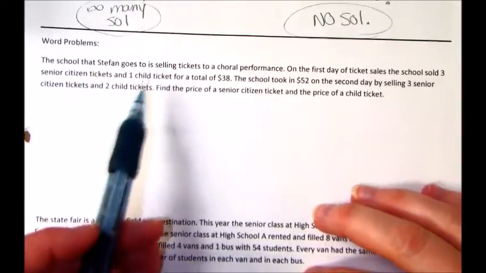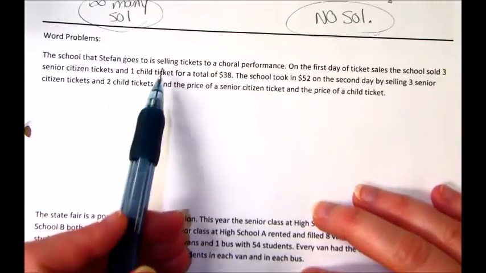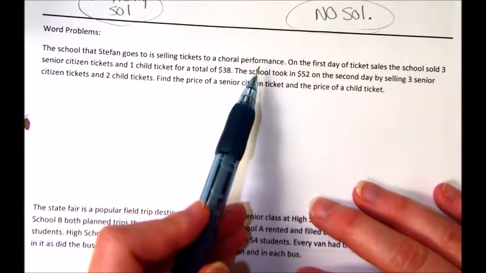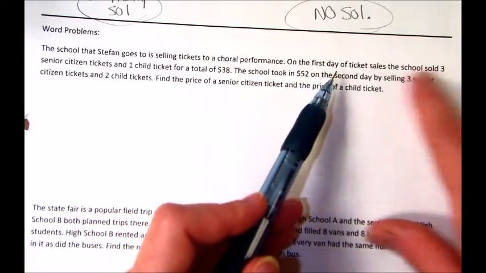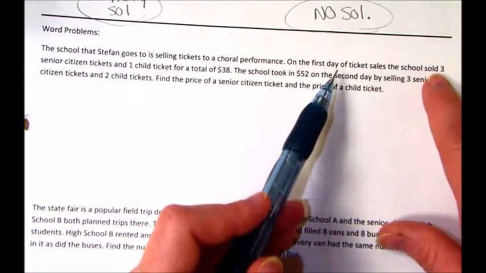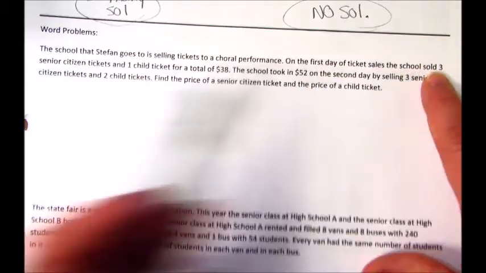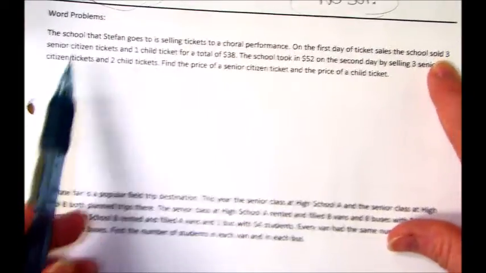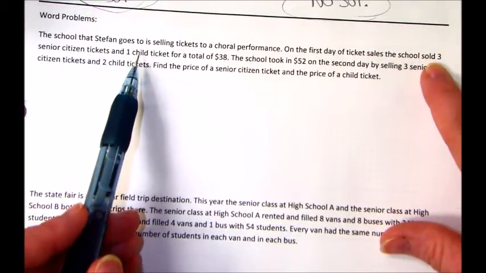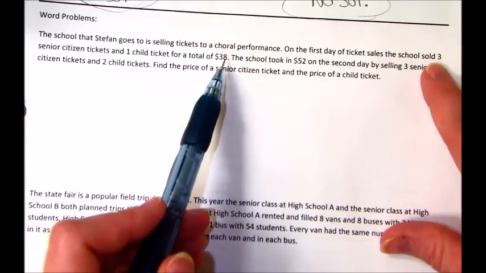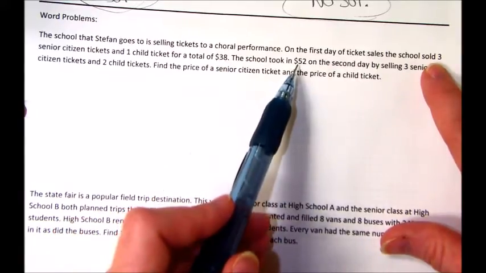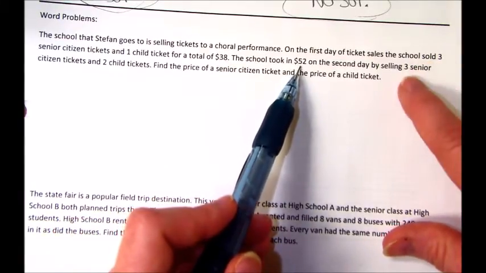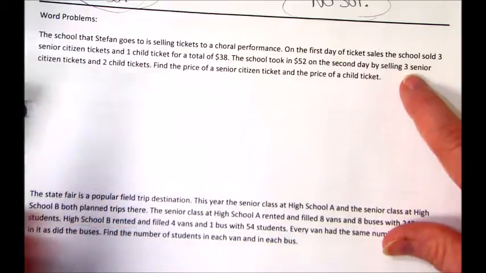The school that Stefan goes to is selling tickets for a choral performance. The first day, the ticket sales at the school sold 3 senior citizen tickets and 1 child ticket for $38. The school took in $52 on the second day by selling 3 senior tickets and 2 child.